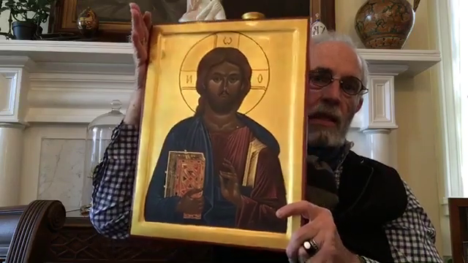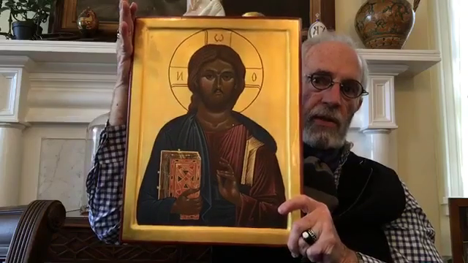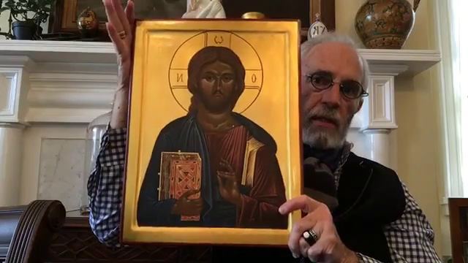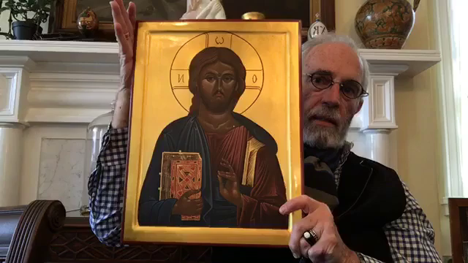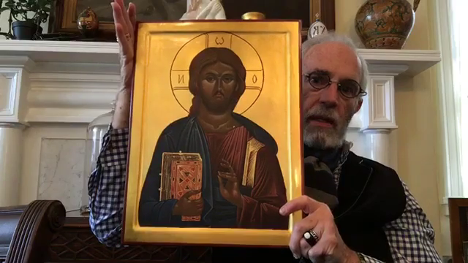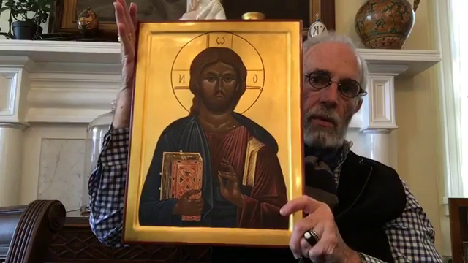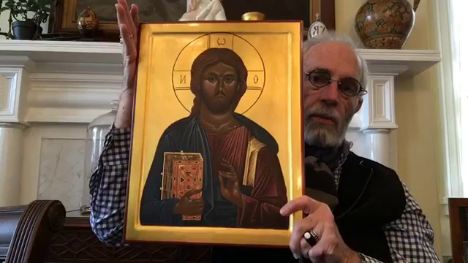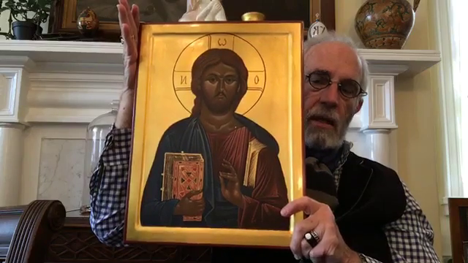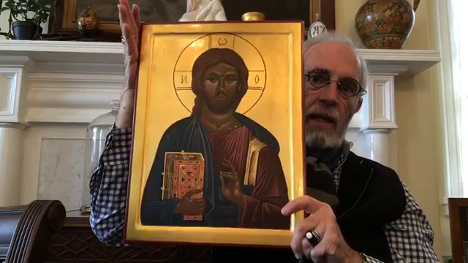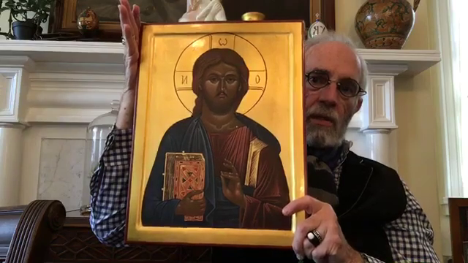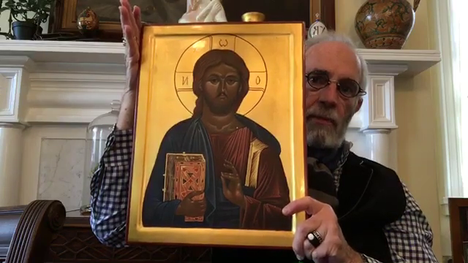You need to meditate on it for a while, because at first, as Westerners, we try to see it as we see perspective. It's not that way. The gold symbolizes the holy presence and light of Christ, and it's radiating out from behind him. So he is calling you to come into him.